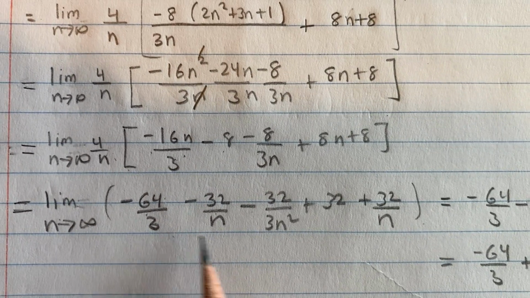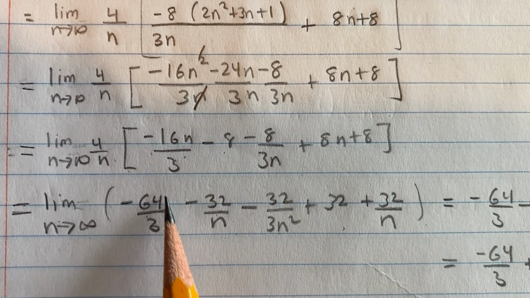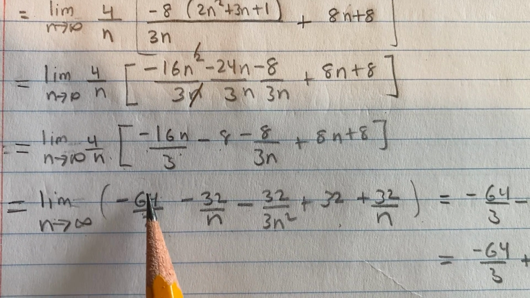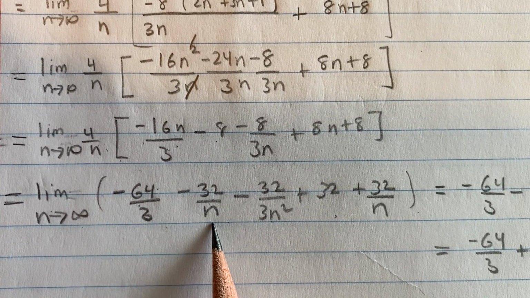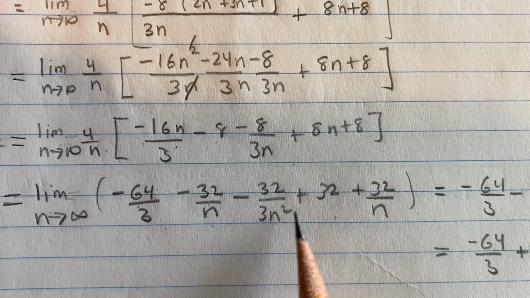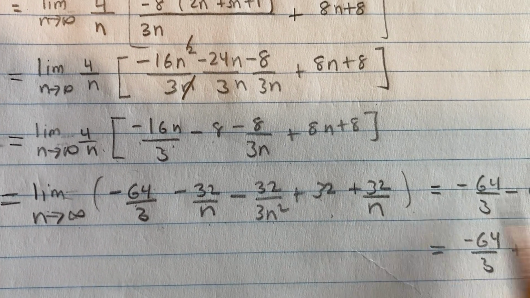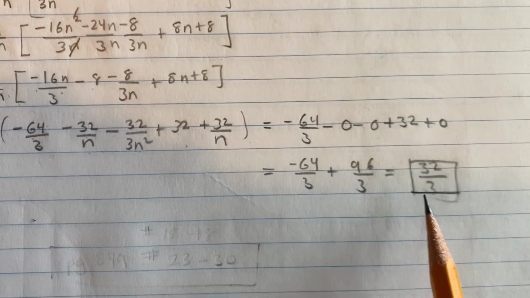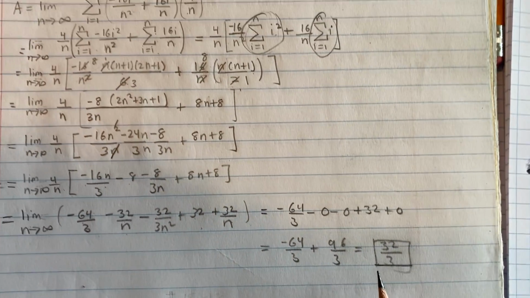You could take the limit of each individual term. The limit as n goes to infinity of a constant is just the constant itself. 32 over a large number is just 0. 32 again over a large number is 0, plus 32, and then plus 0. Your final answer after all that work is going to be 32 over 3.